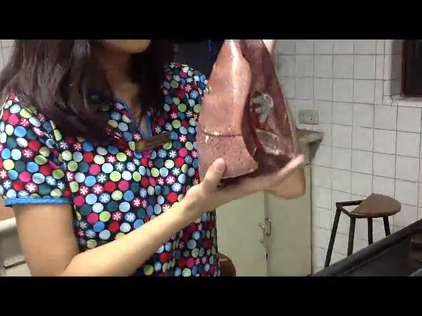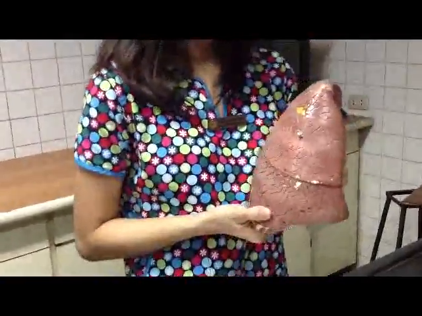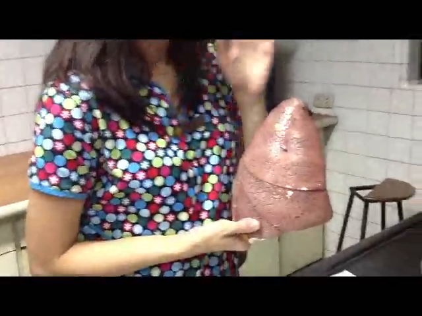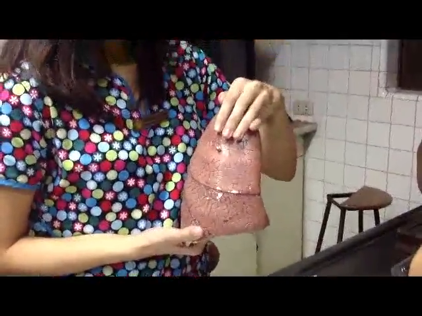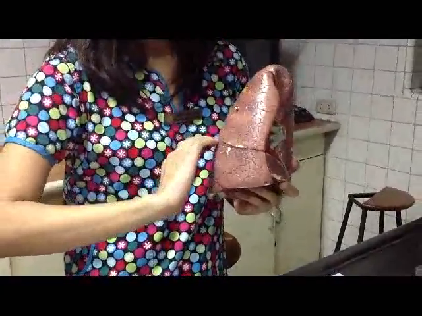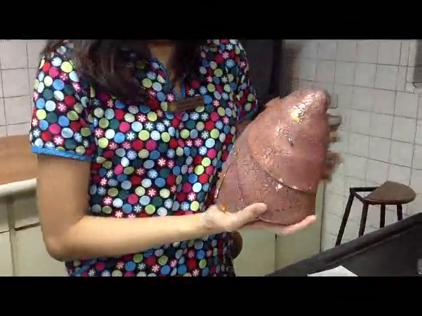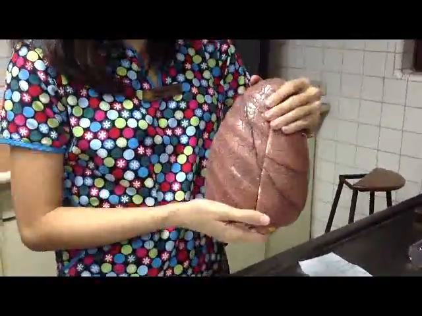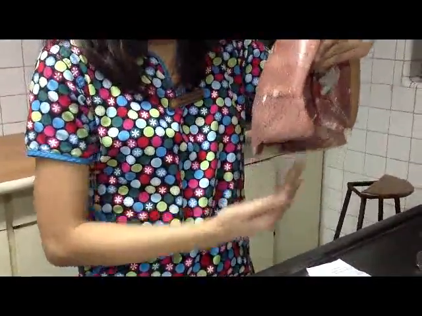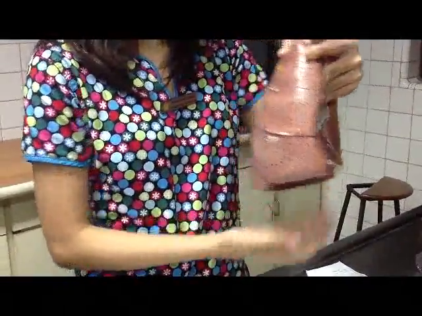Good. For the right lung, you have 10 bronchopulmonary segments: 3 for the superior lobe, 2 for the middle lobe, and 5 for the inferior lobe. For the superior lobe, you have apical, anterior, and posterior. For the middle lobe, you have lateral and medial. For the inferior lobe, you have 5: superior, and then the 4 basal. The basal is easy: anterior basal, medial basal, lateral basal, and posterior basal. So that's 3, 2, and 5 for the right lung.